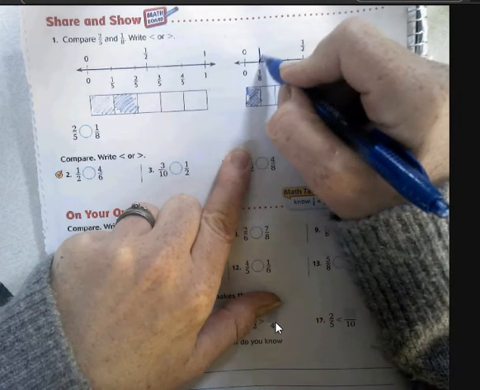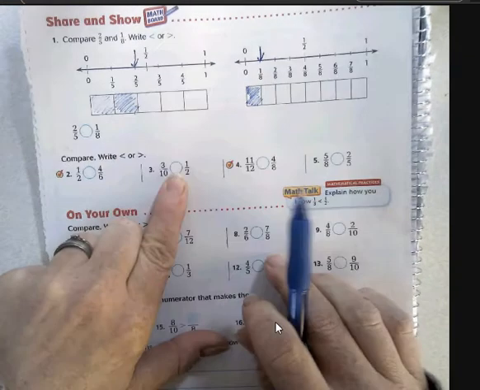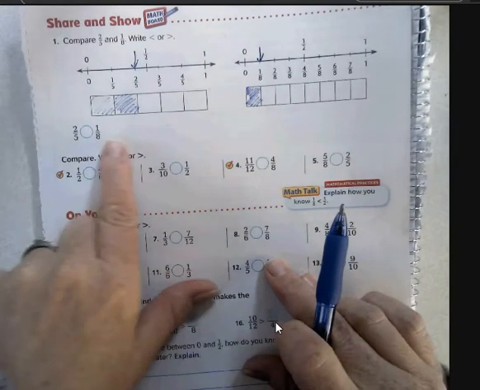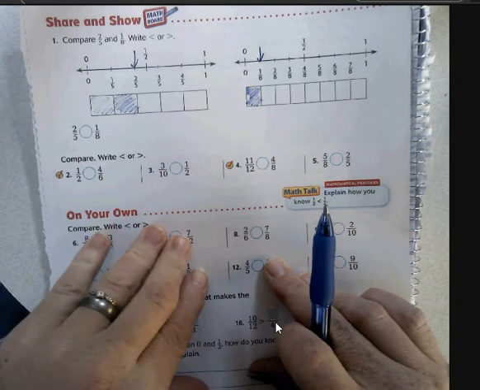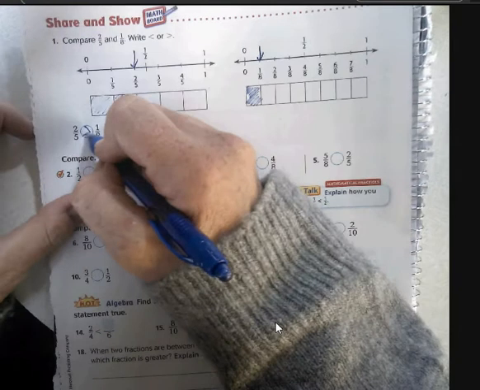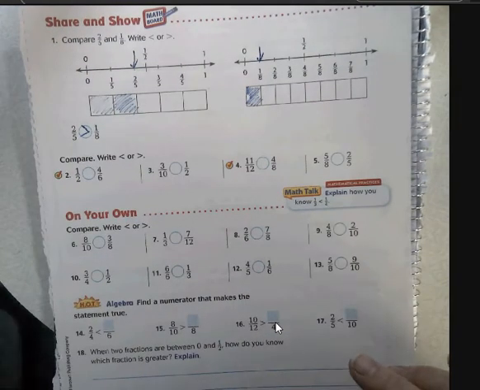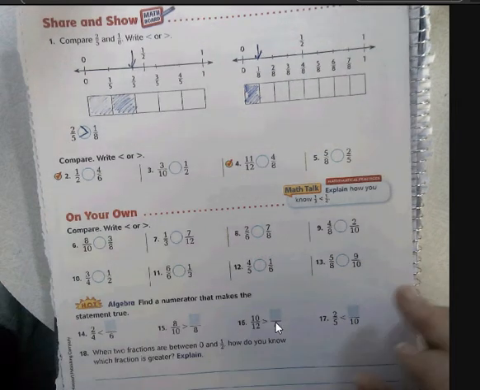So if this is 1/8 and this is 2/5, is 1/8 larger or 2/5 larger? When I look at it, it looks like 2/5 is larger than 1/8. And so I make my greater than sign point towards the 2/5.